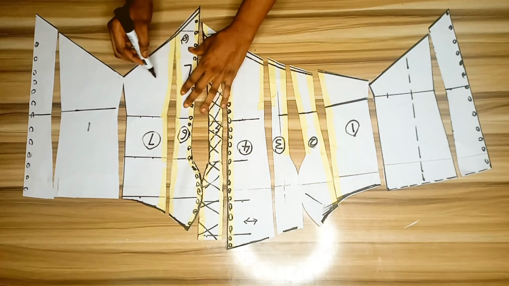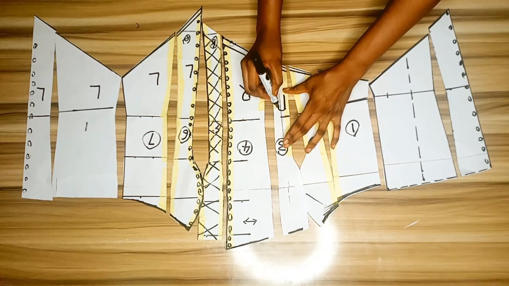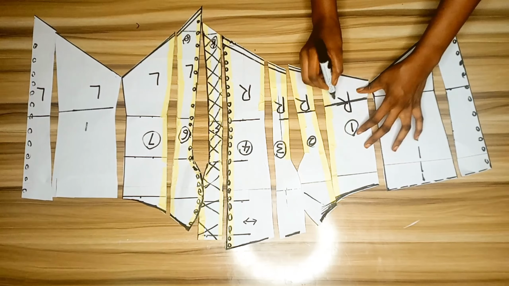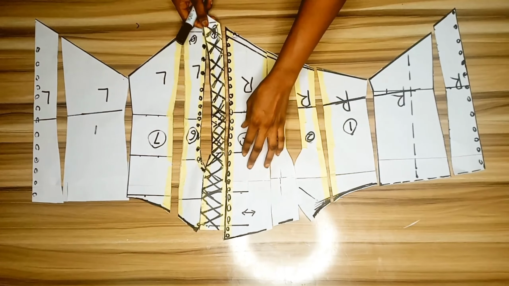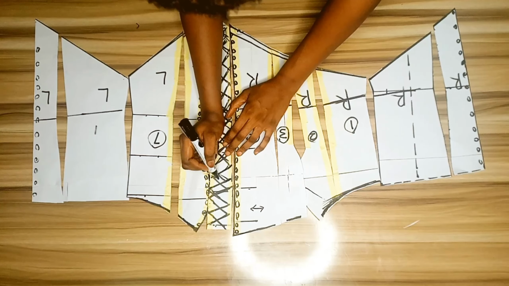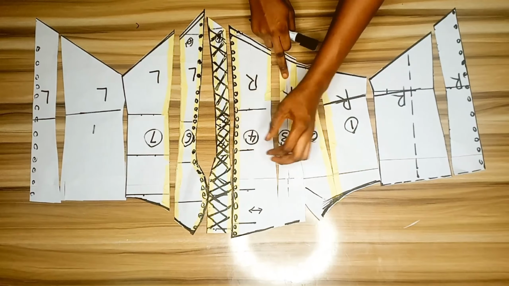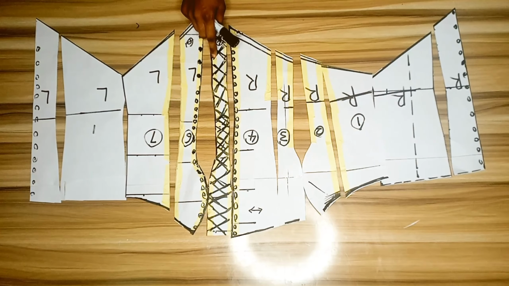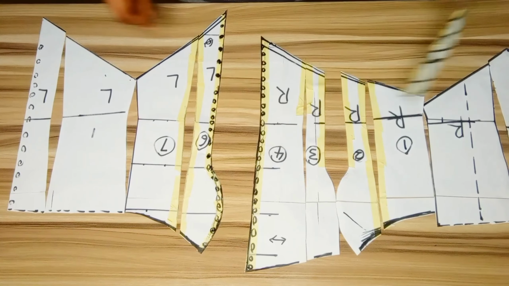So I'm going to label this part of the corset as the left part. I have about 4 left, and then I'll label this other side as the right side. The right sides are 6 in number. Now I have 10 pieces of patterns, and this part where I drew crisscross lines is not really needed because that's going to serve as our underwear in our corset. So the lines you see represent the loops that cross over the inner wear. So guys, I'm going to remove this entirely, and then I'll make adjustments between these two.